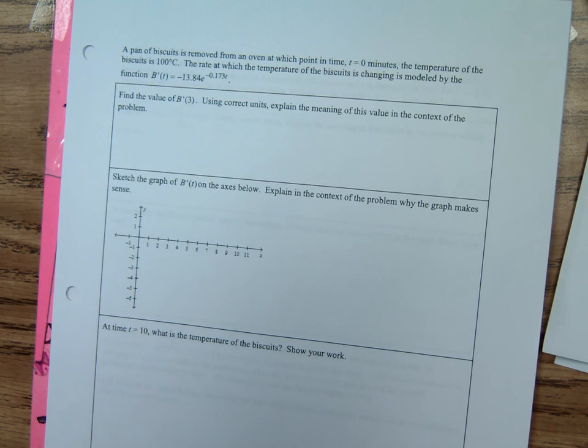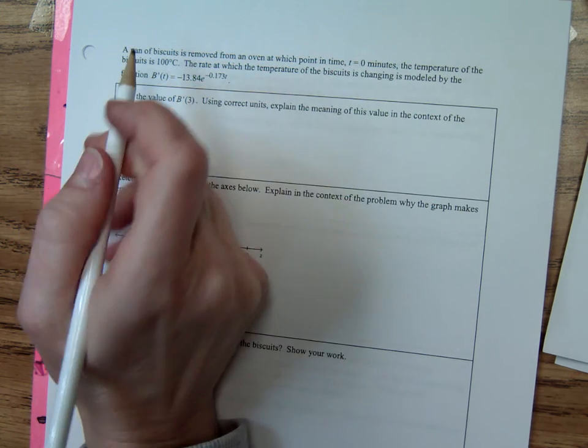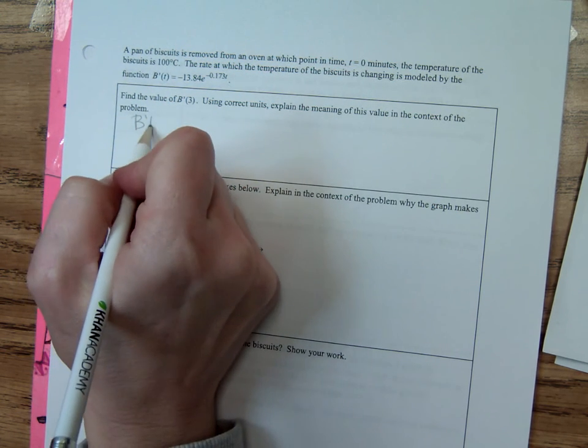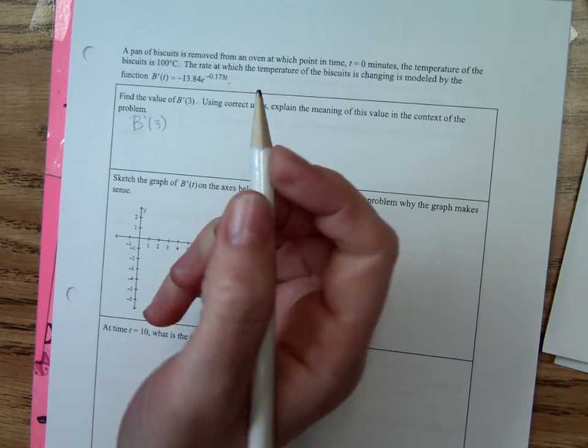Just plug it in. Yeah, that's just plugging it in. Definitely a calculator problem. There's no way you could do this without a calculator.